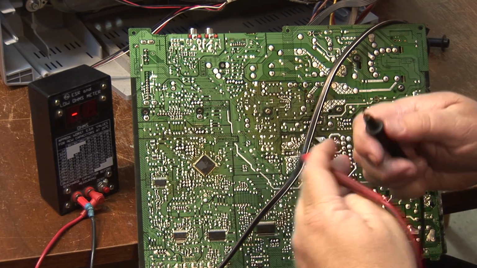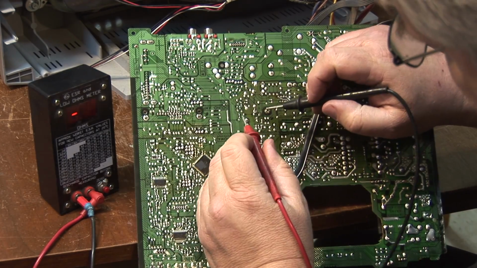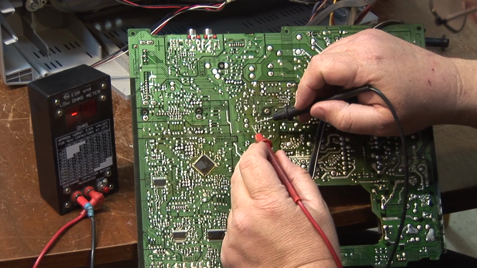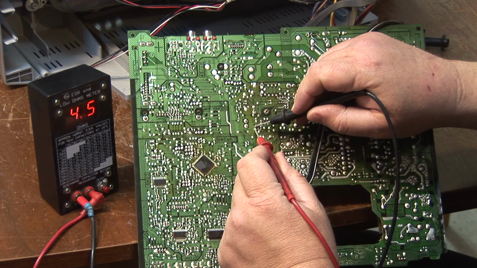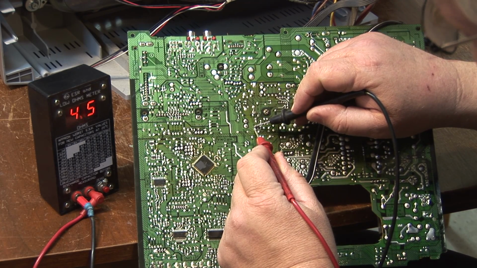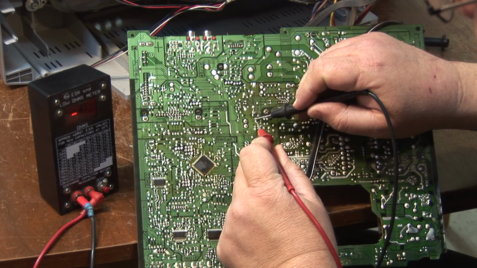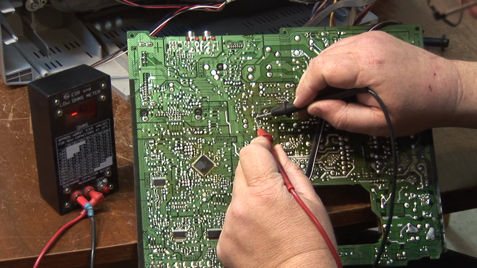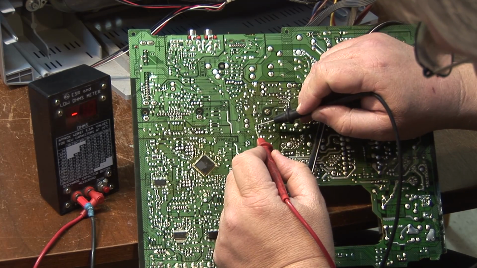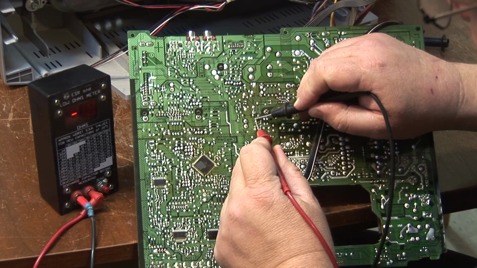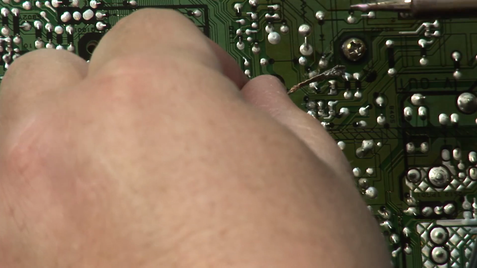So here I got the ESR meter. I've zeroed it out, so it's ready to go. We'll test them both. I think they're probably both going to be bad. But that one there is measuring 4.6 ohms. I think it's probably a little bit high. And this other one here is completely open. This one here is okay. So both of these little capacitors are bad. Let's change them.